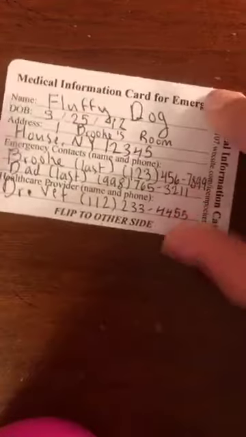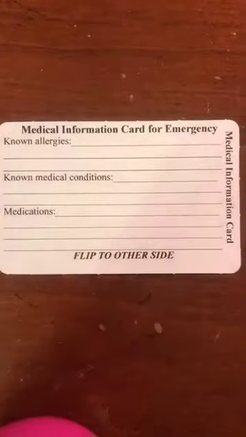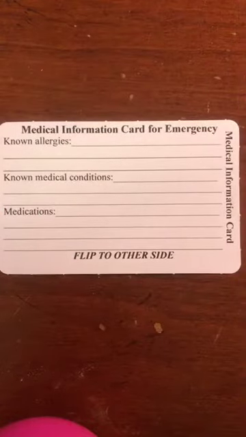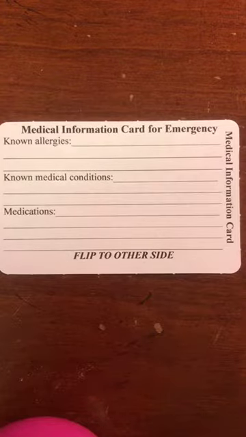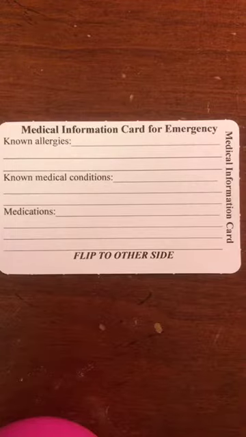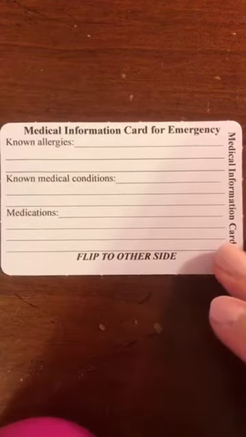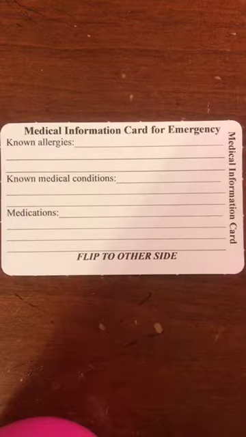And now we're going to do the back side of the mice. So I'll just flip it over. As you can see, this side of the mice has more lines and less information. This side has your medical information. So if you ever become incapacitated, the emergency worker will look to this side to say, oh, this person has this allergy. We can't give them this medicine. Or, oh, this person has this medical condition. We need to be aware of that. So it's super important that this side is filled out accurately.